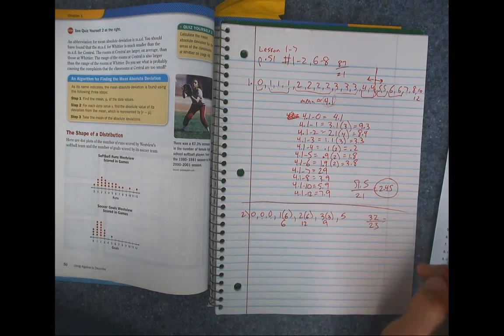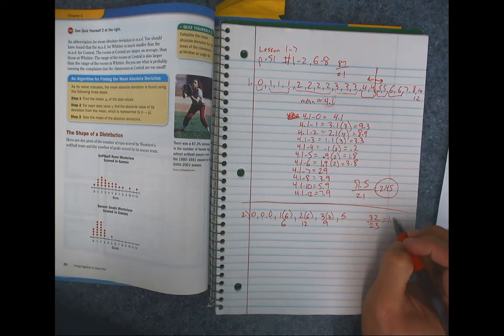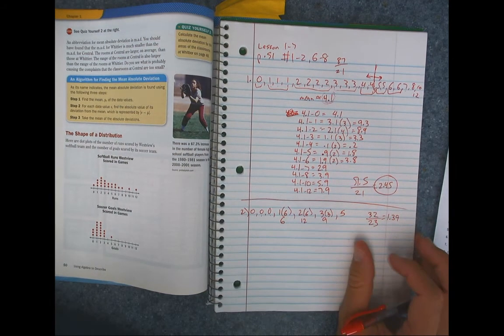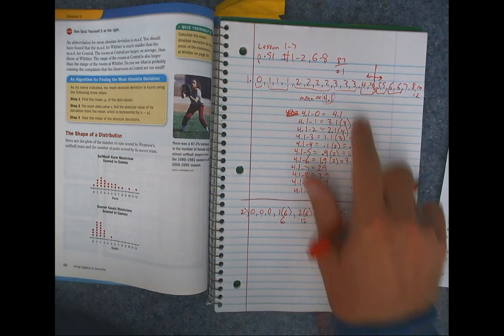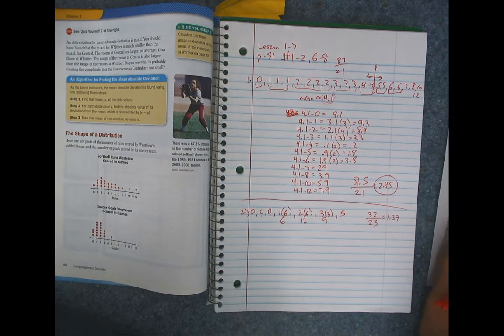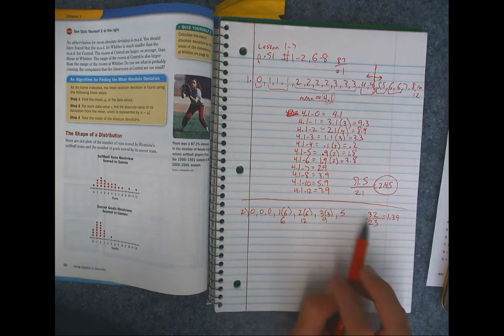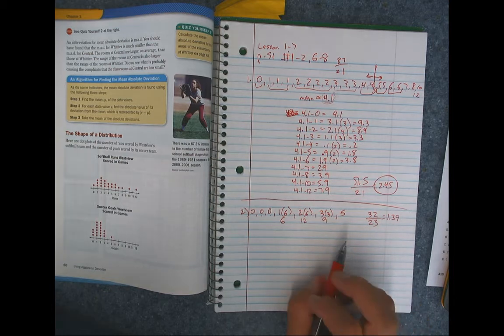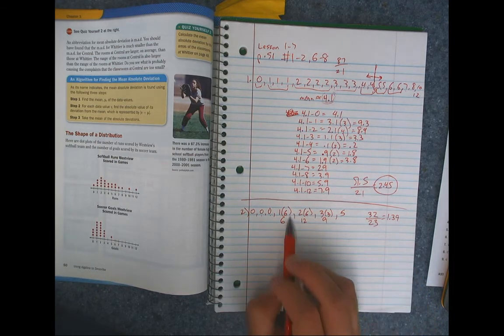Oh no, that might not be wrong. I'm already looking at the answer key thinking it should match, forgetting that this isn't the final answer, right? We got to do all this work. So 1.39 is what I got. We're going to assume that's good. So again, I added them all up, divided by how many I have. I got 1.39. So that's my average, somewhere in the middle here.